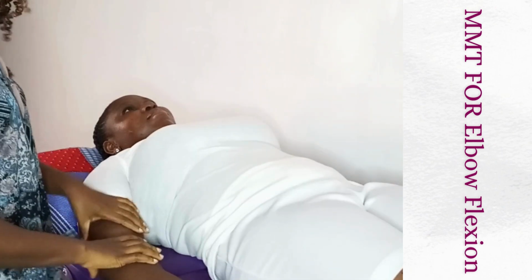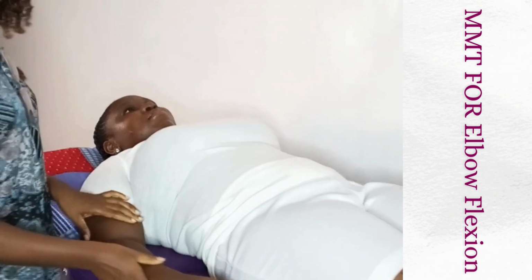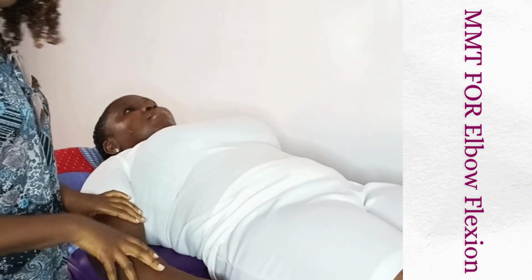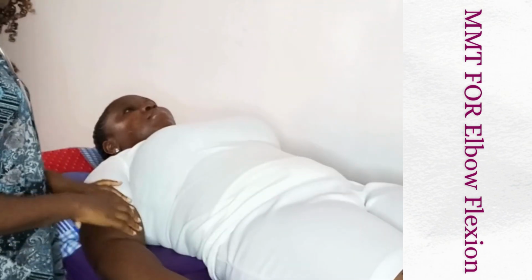From there, I'm going to go ahead and ask her to perform the movements. The first movement that we are going to go through is flexion of the elbow, and the muscles that are involved in elbow flexion are the biceps brachii, the brachialis, the brachioradialis, sometimes the coracobrachialis as well. So that's the muscle group basically that we are going to be assessing strength for.